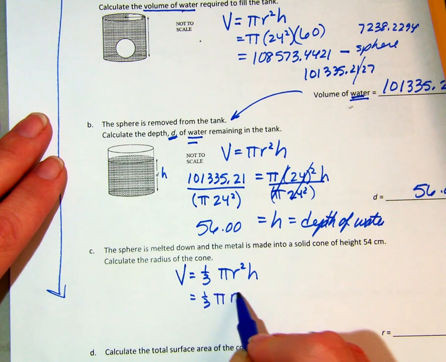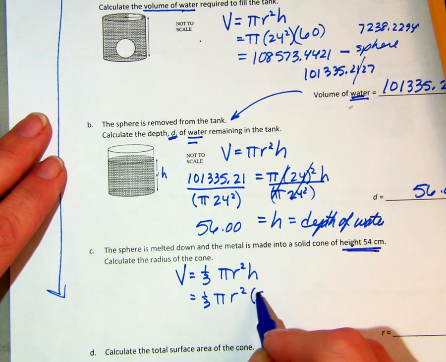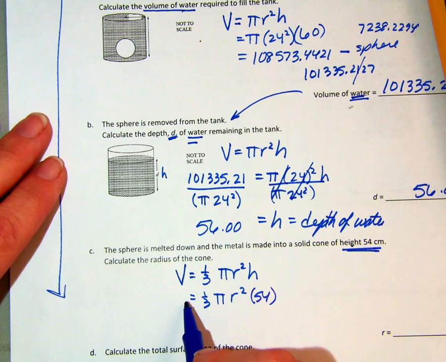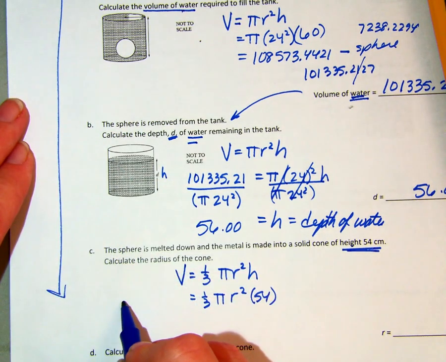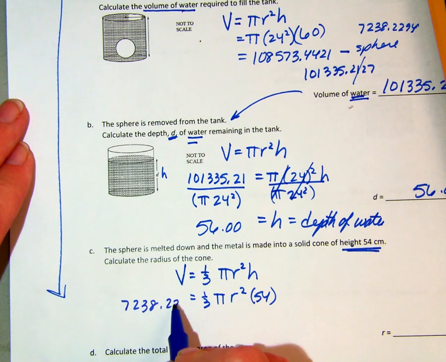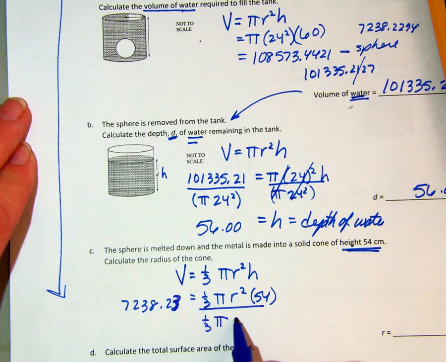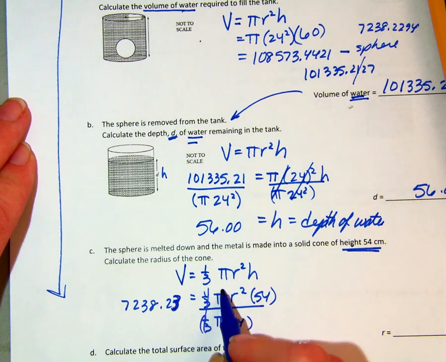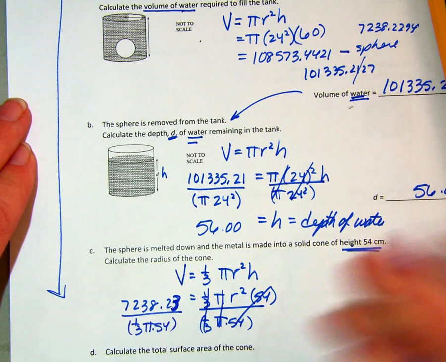So I have 1/3 pi, I don't know the radius yet, but I know that my height from my question needs to be 54 centimeters. So that means that my volume is the one that comes from that first piece. So that is 7238.23.